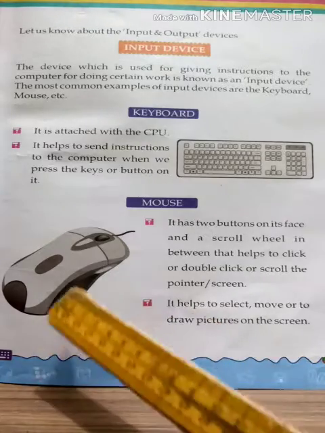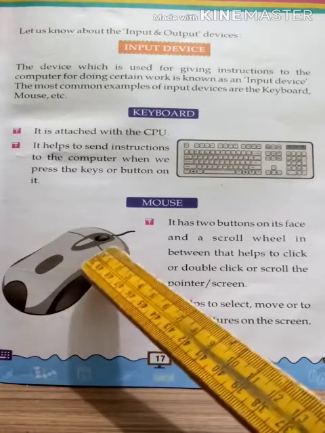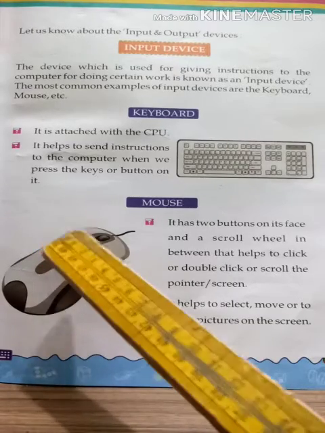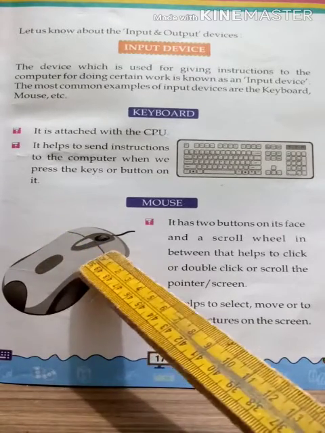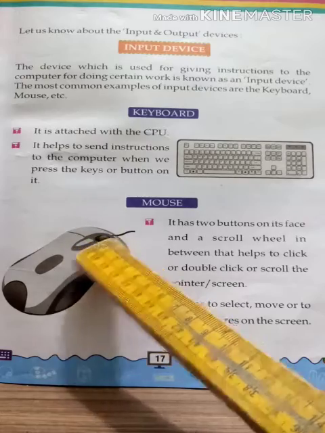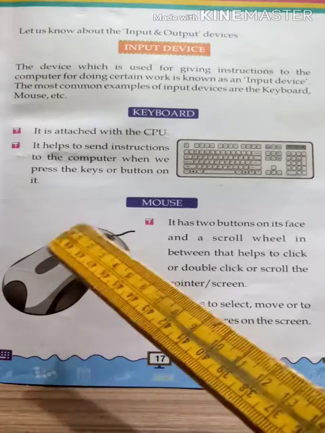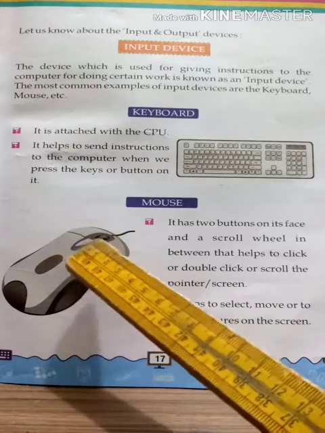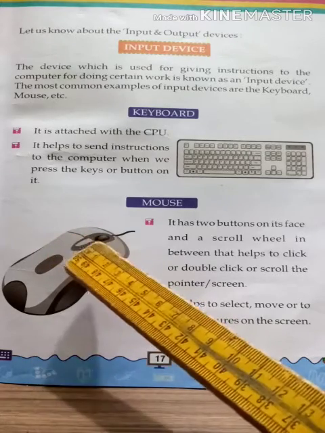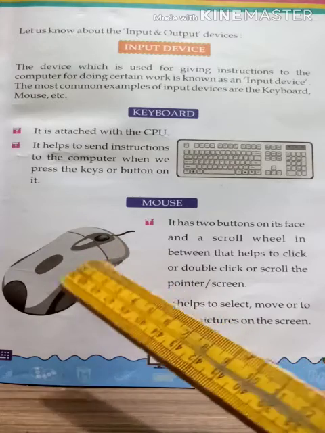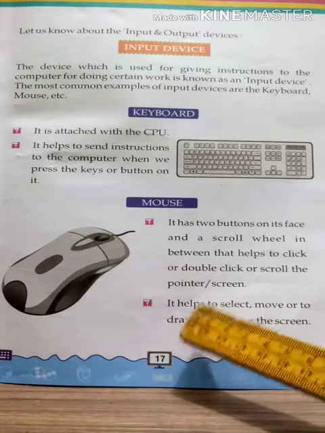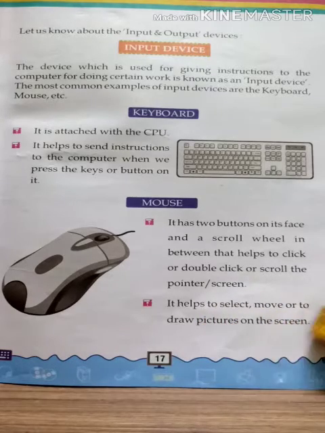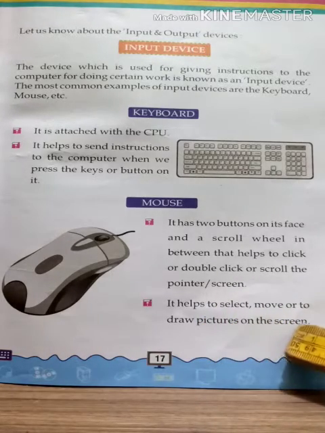If you look at your screen, the mouse has two buttons. This is called the right button and this is called the left button, and in between the right and left buttons you can see a scroll wheel. So this scroll wheel and these two buttons help to click or double click or scroll the pointer on the screen. Next, it helps to select, move or to draw pictures on the screen.